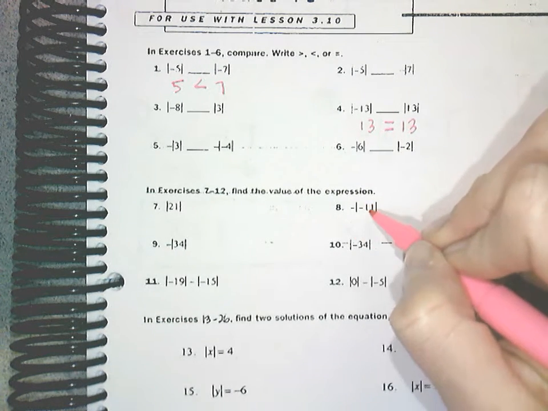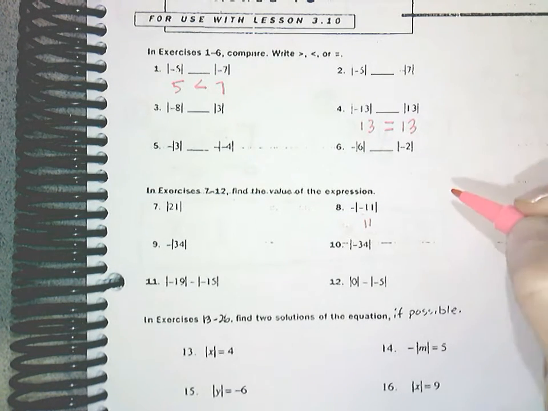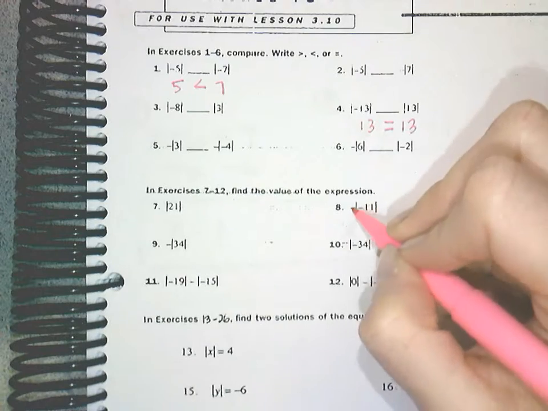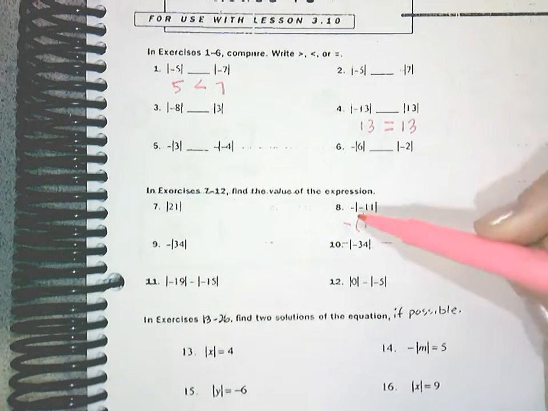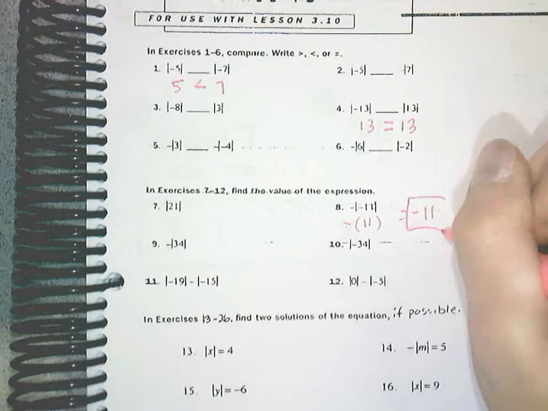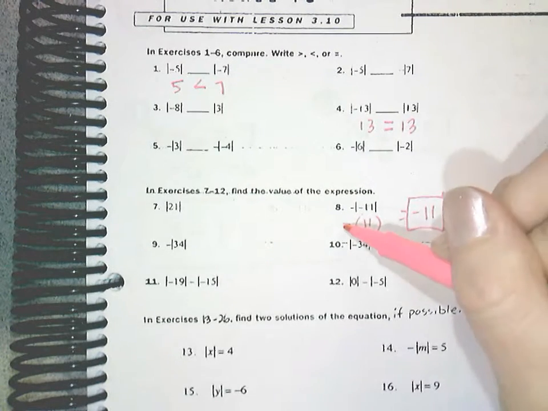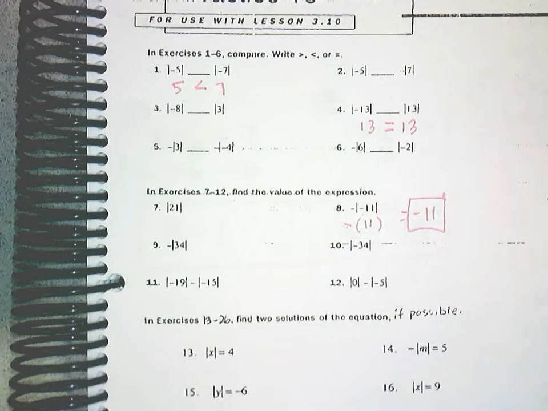So if we're thinking about this from the inside out, the absolute value of -11 is 11. It's 11 spaces from 0. But we have this little negative that we need to put on the outside. So now it just wants us to rewrite this, but without parentheses. So this is -11. That's our answer. Okay, the negative sign just gets attached to the absolute value of -11, which is +11.